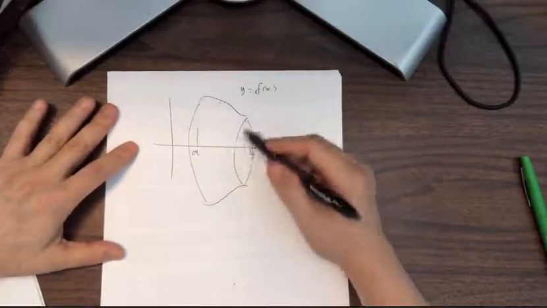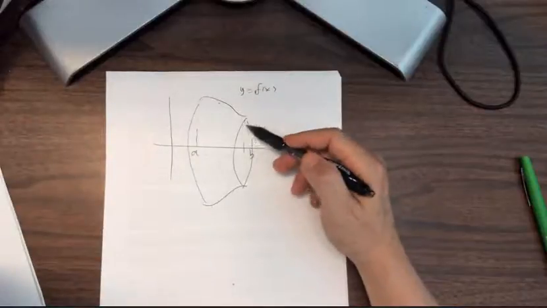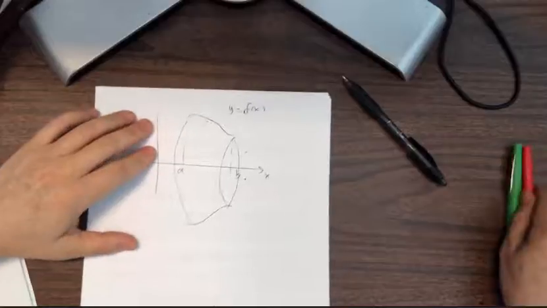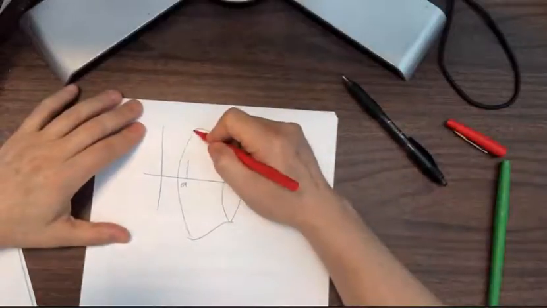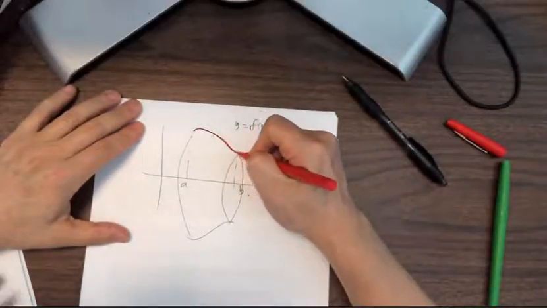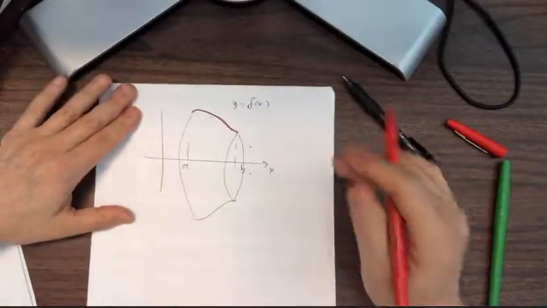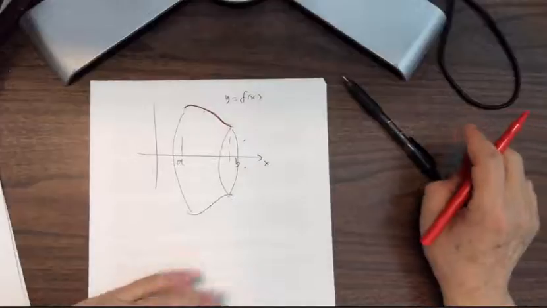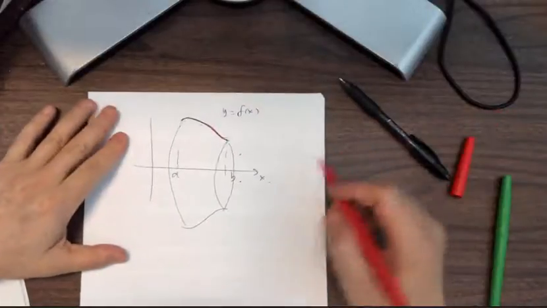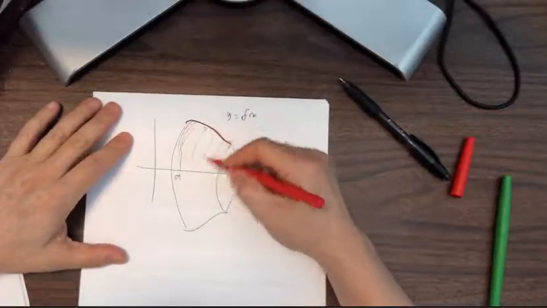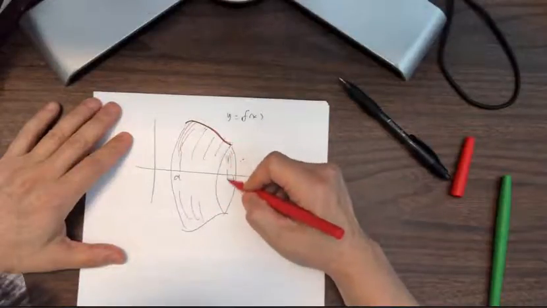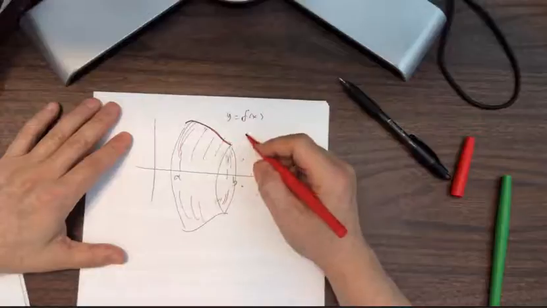Before, when we revolved a region, the revolution was a solid. This time the revolution of a curve is only a surface, like the surface of the solid of revolution we had before. So it's hollow.